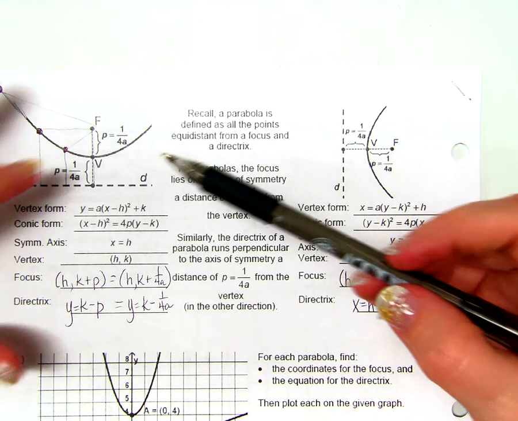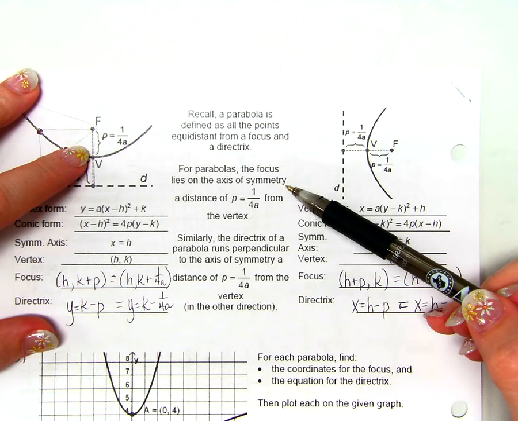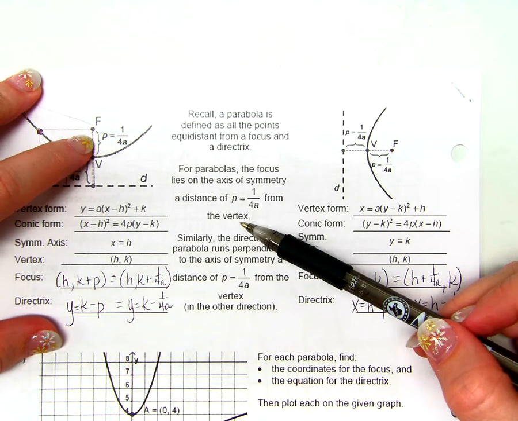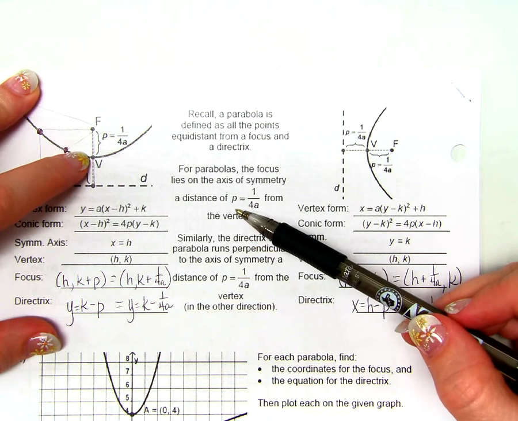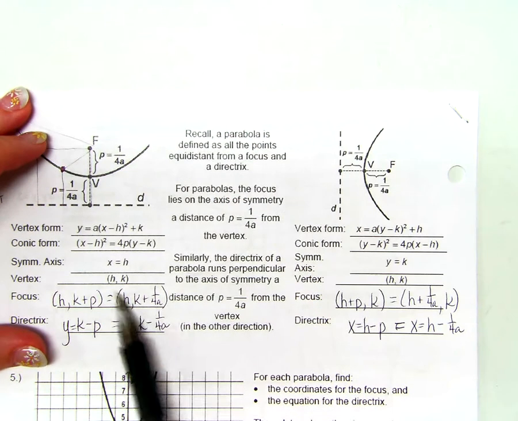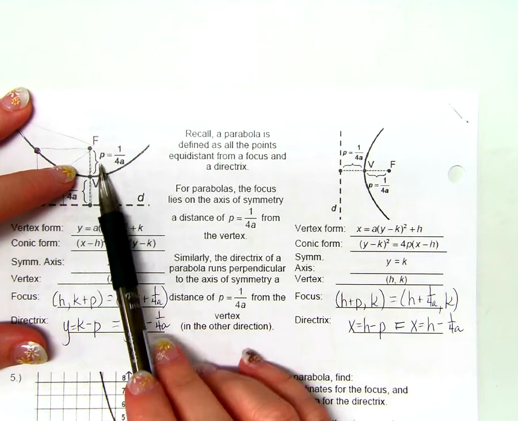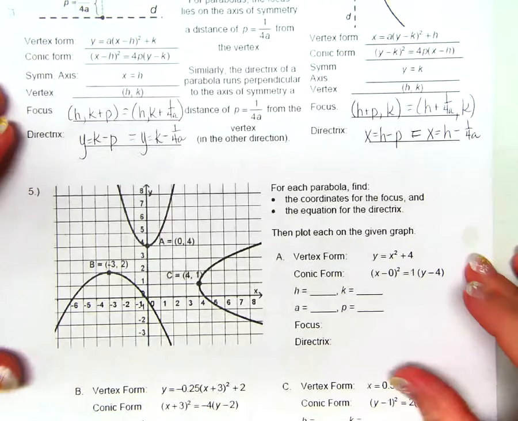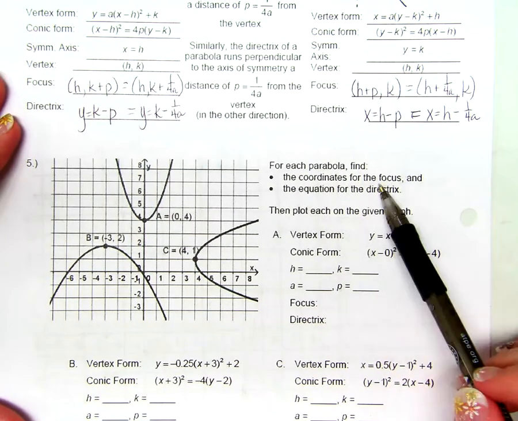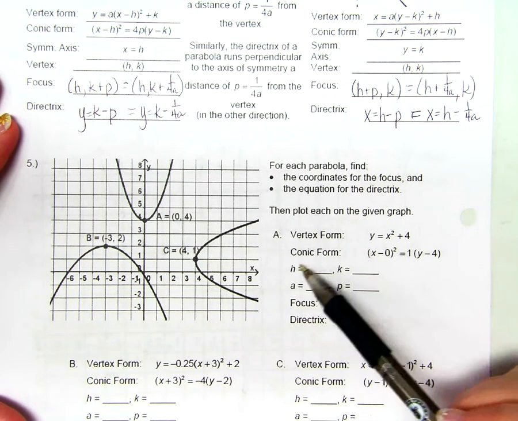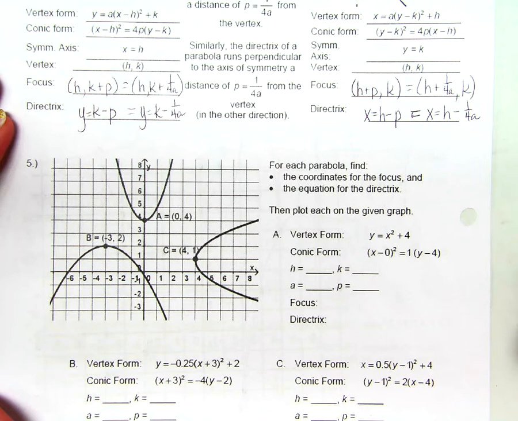So the distance from the vertex to the focus is P. See? But P equals 1 over 4A. That's why there are so many different things here, because we have two different values based on what we know. Okay? So let's look at letter A, first of all, right here. For each parabola, find the coordinates for the focus and the equation for the directrix. But before we do that, it might be helpful to have these four values, yes?